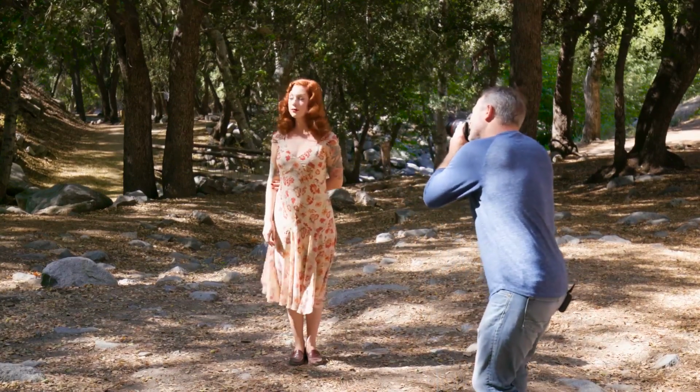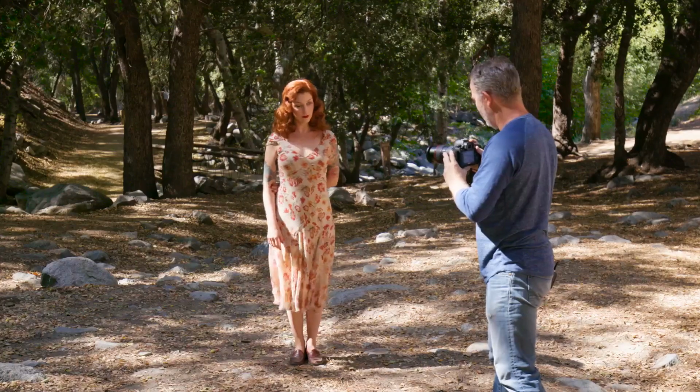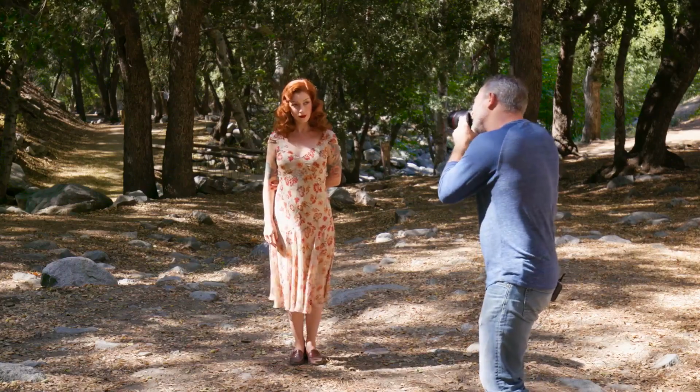Okay, tweaking my settings here. Taking a photo like that, the light is very strong and harsh, and that's not really pleasing for skin.